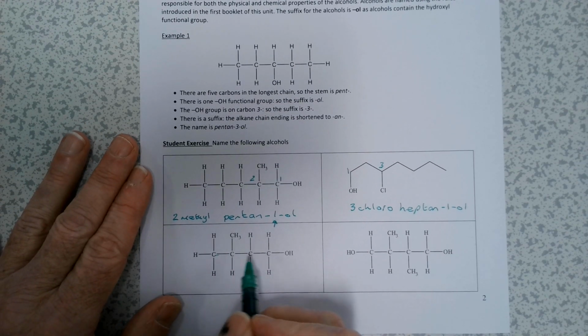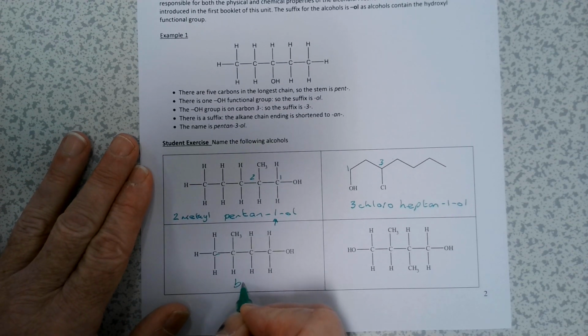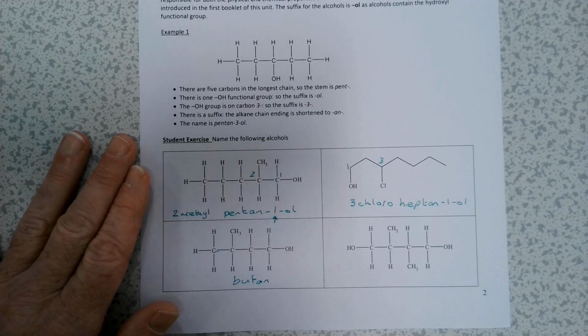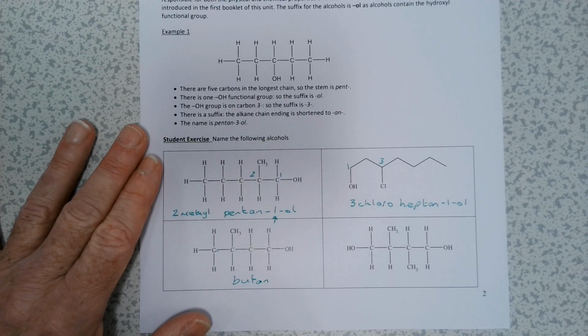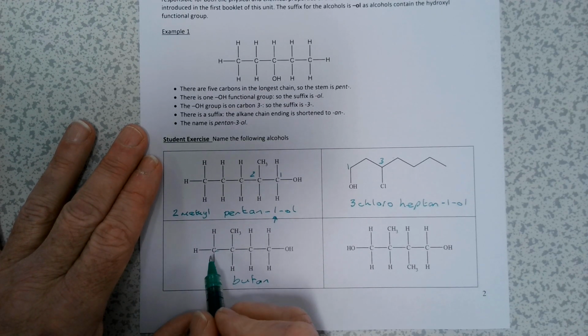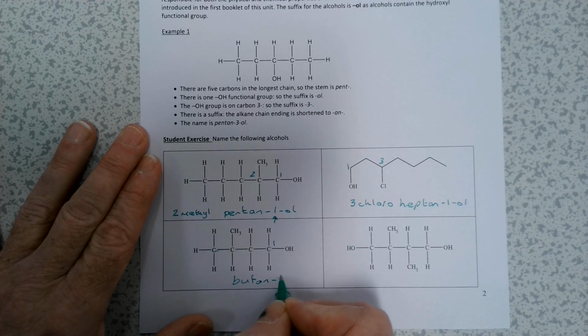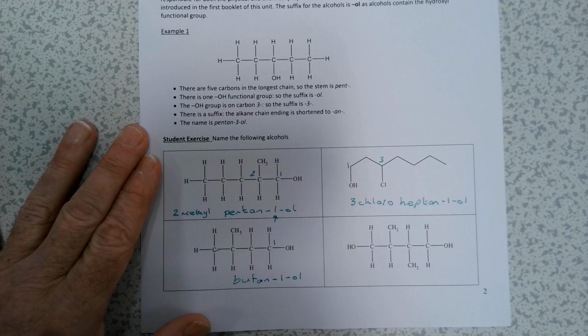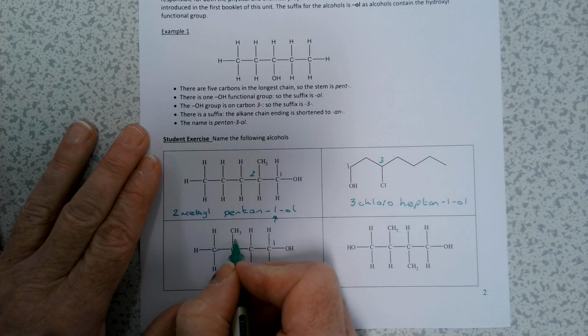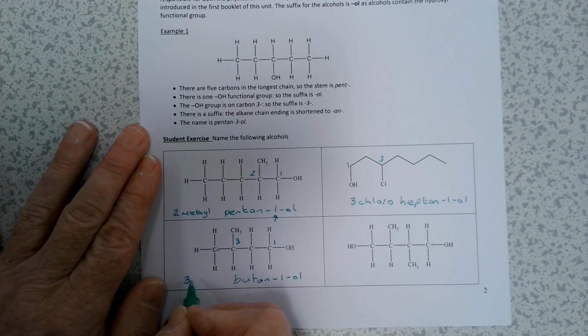Now here, 1, 2, 3, 4, we've got but. All the carbon bonds are single bonds. Now we have to decide, do we number from this end or from this end? We're always going to make this final number for the OH group as small as possible, which leaves the methyl group on carbon number 3.